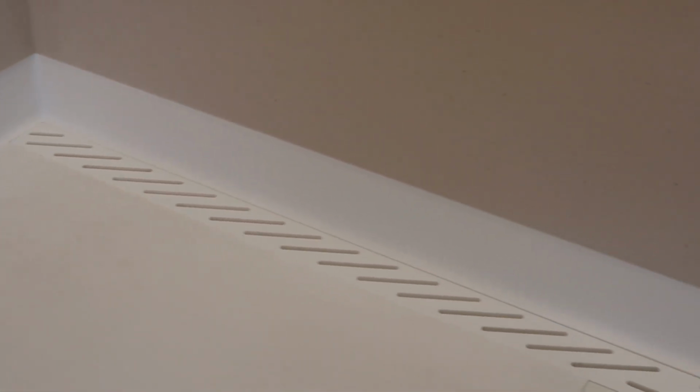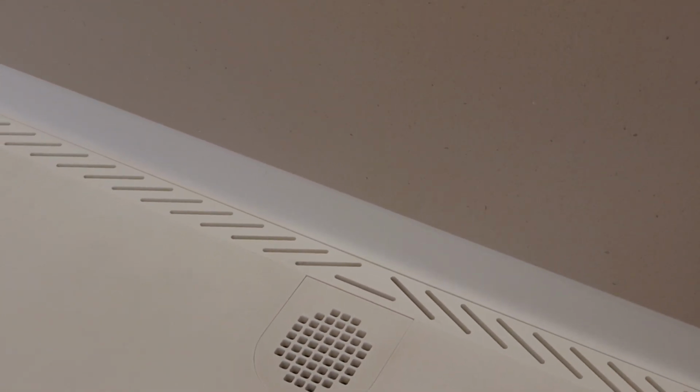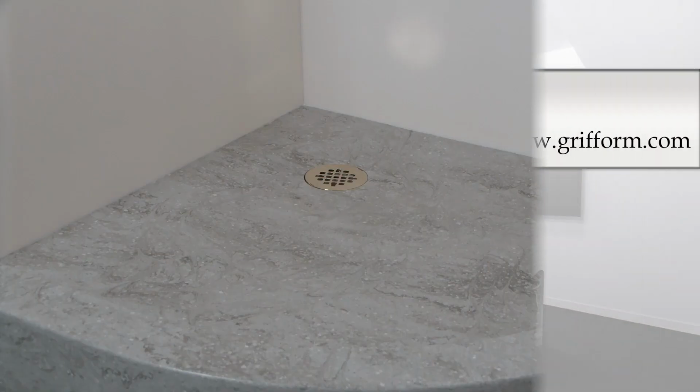Notice in this example of this coved wall shower pan how the rim separates the floor from the installed shower walls. Whereas with this straight wall example, the floor runs directly to the installed walls.